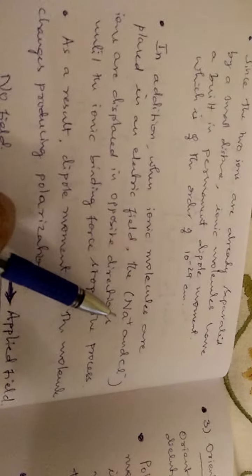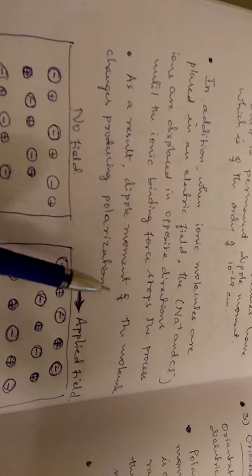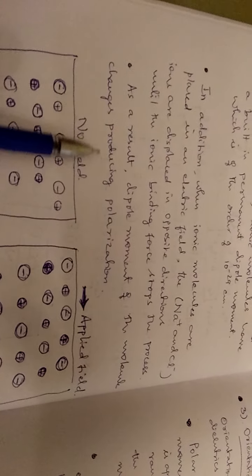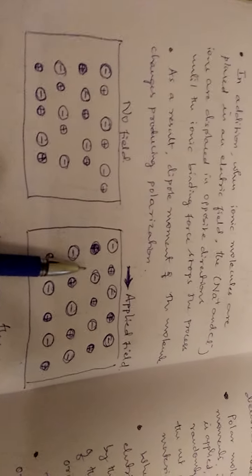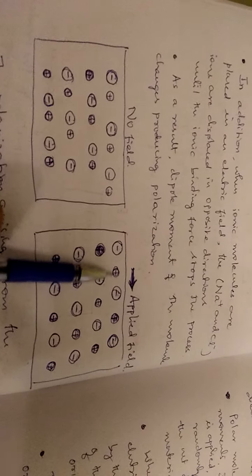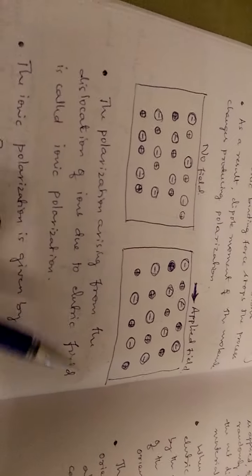In addition, when ionic molecules are placed in an electric field, sodium and chloride ions are displaced in opposite directions until the ionic binding force stops the process. As a result, the dipole moment of the molecule changes, producing polarization. So this is in the absence of electric field. Here in the presence of electric field, these are separated and a distance is created, and this type of polarization arising from the dislocation of ions due to electric field is called ionic polarization. The ionic polarization is given by Pi is equal to N alpha I E.